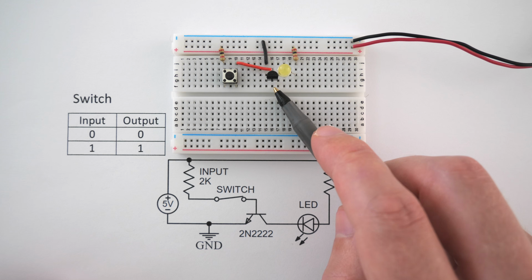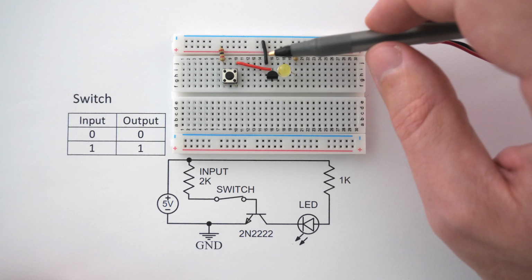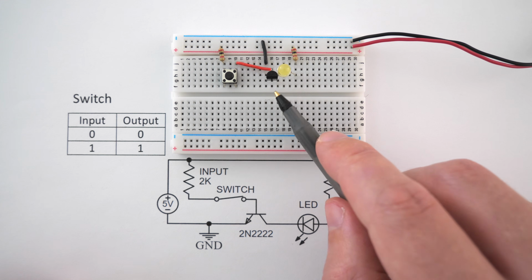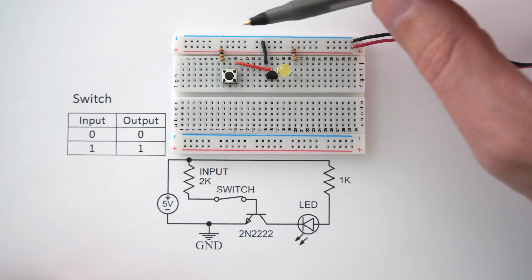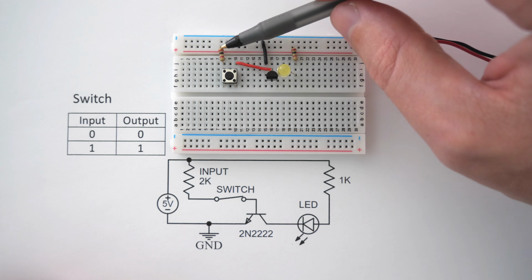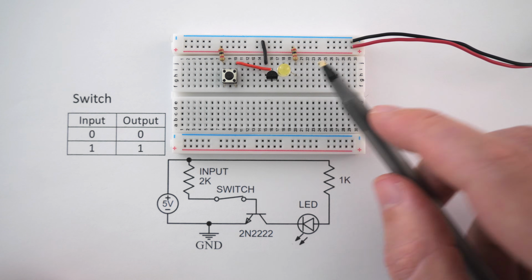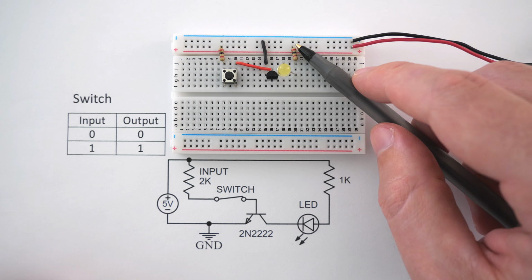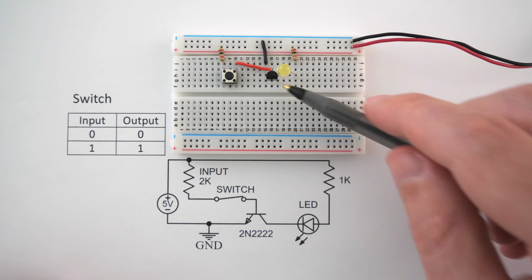Right here you can see the transistor, and we have the emitter of the transistor hooked up to ground by going through this black wire. We have the base of the transistor hooked up to the positive 5 volt rail by going through this red wire, across the switch, and then across this 2K resistor. And finally we have the collector of the transistor also hooked up to the positive 5 volt rail by going through this 2K resistor and then across the LED.